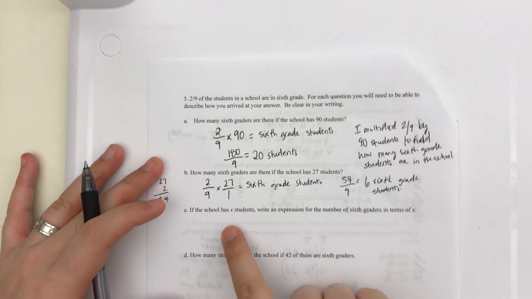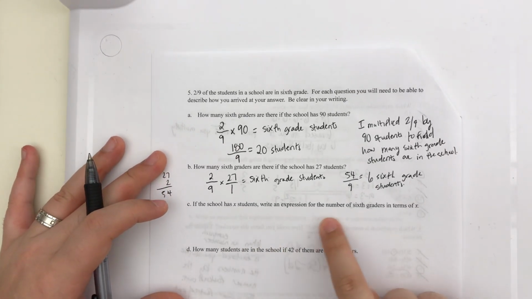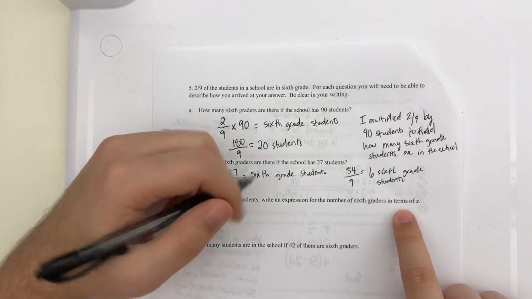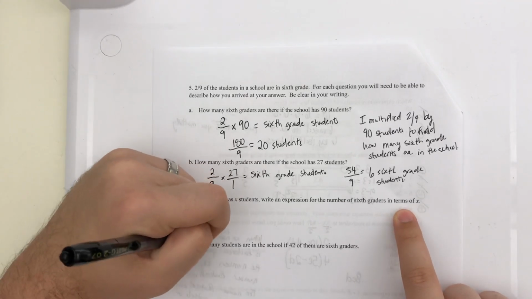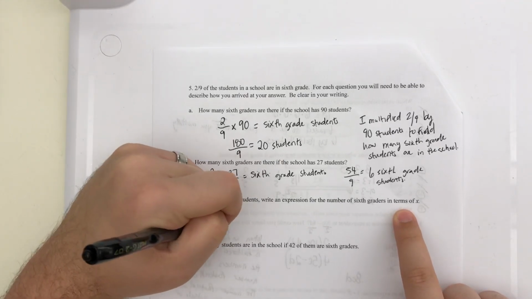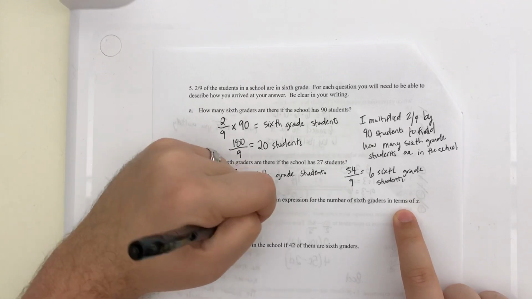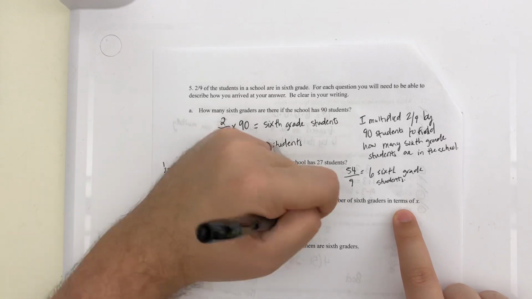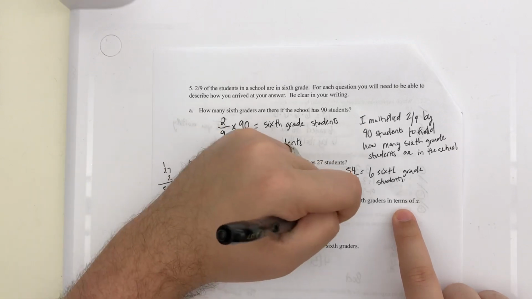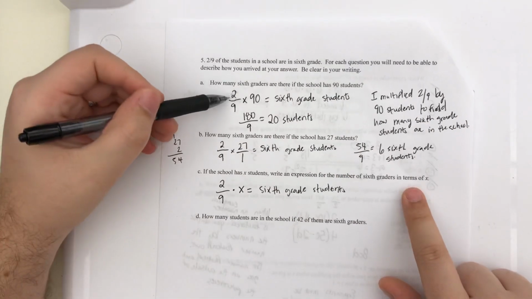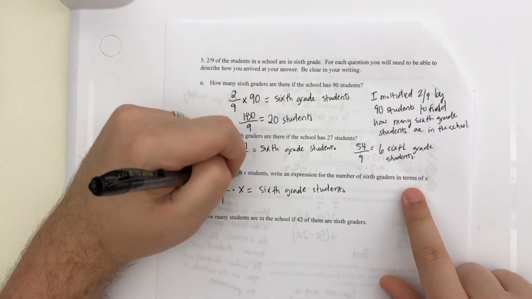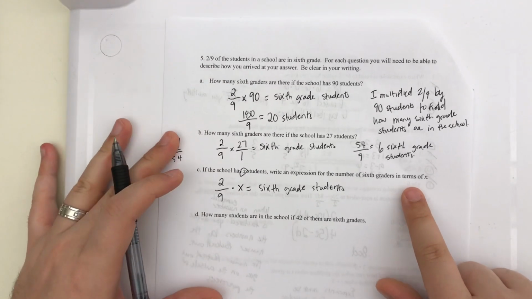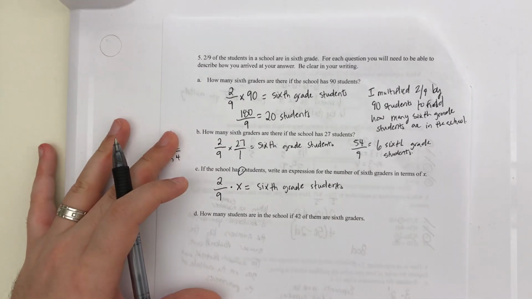So now if the school has X students, write an expression for the number of 6th graders in terms of X. So I know 2/9 times X equals 6th grade students. Notice that followed a pattern. I've done 2/9. This one I don't know, so let's just use a variable now to find how many sixth grade students there are.